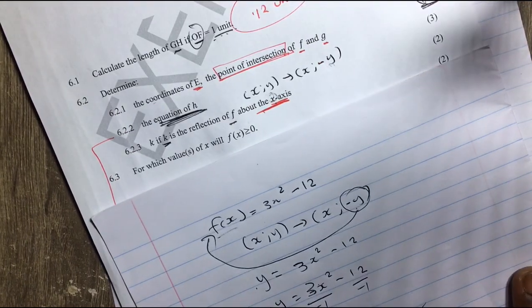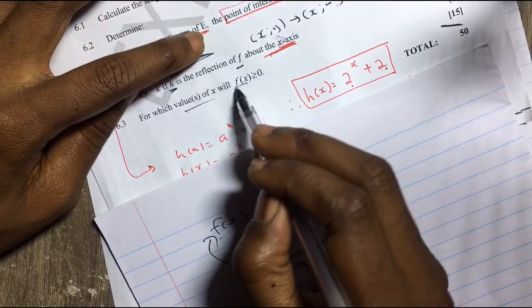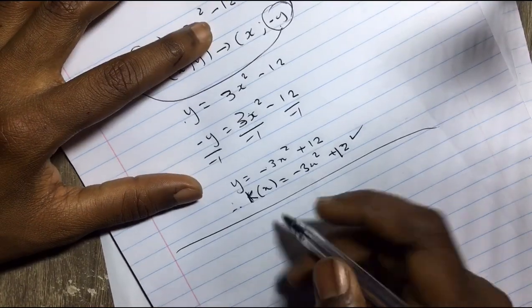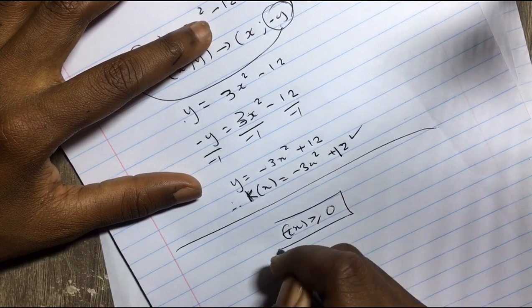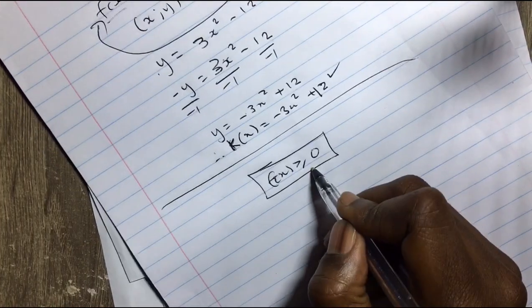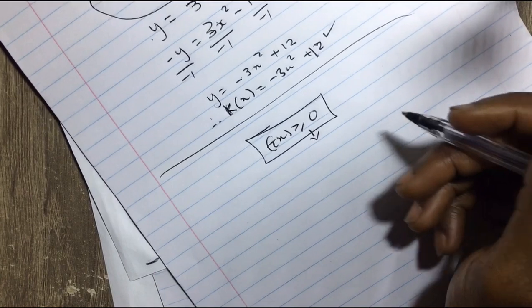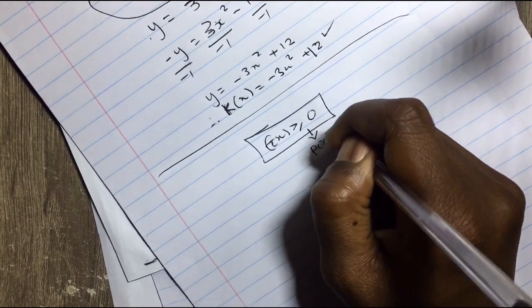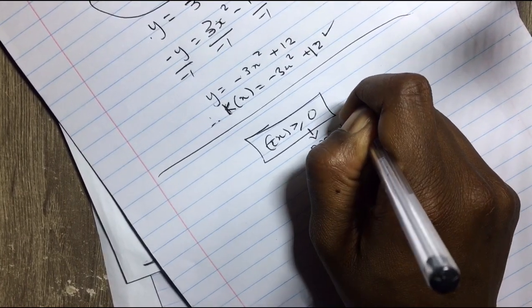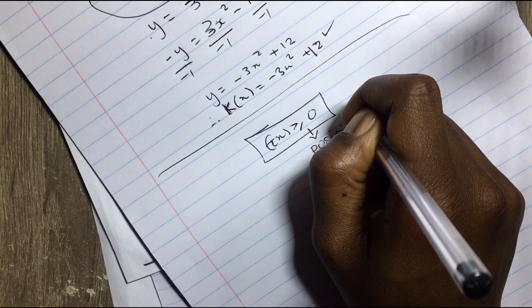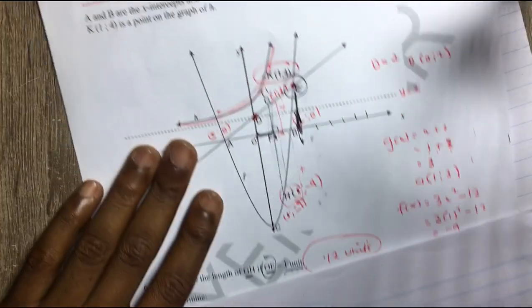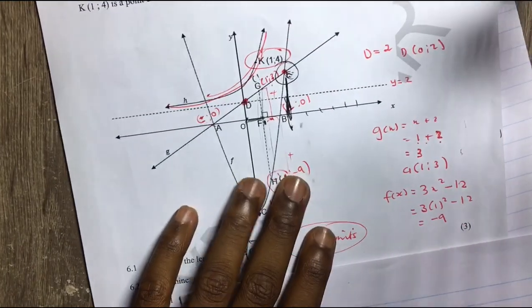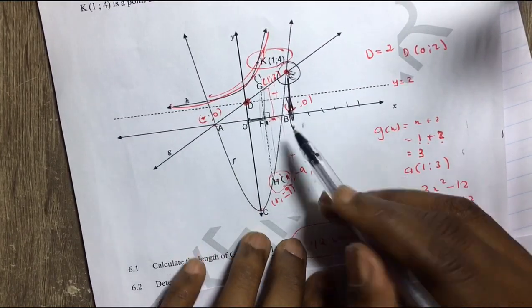Then we're doing the last question. The last question: for which values of x is f of x greater than 0? So remember, this symbol means any number that is greater than 0, it is positive. So let's go to our graph. Our graph is positive where?